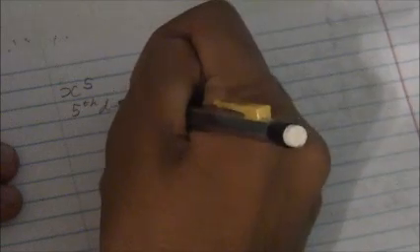So now let's look at another one. Say we got x to the 5th. Now it's to the 5th degree. And it is a monomial, so one term.